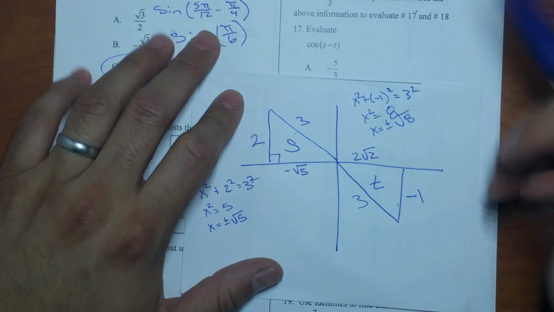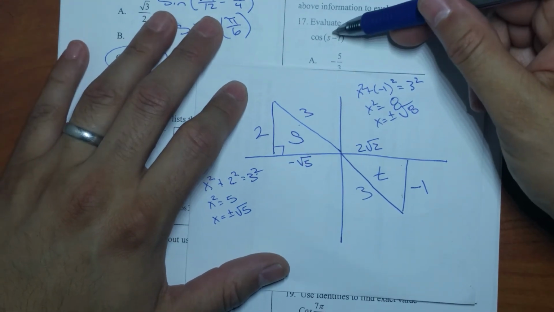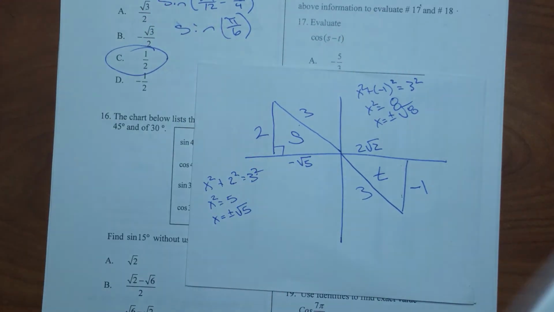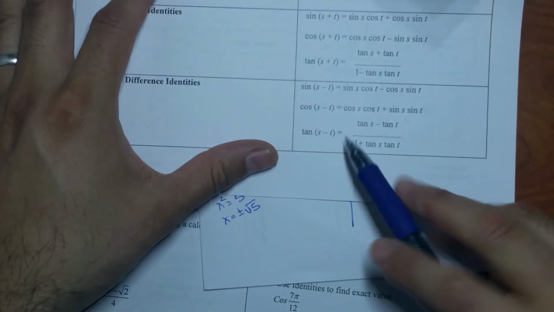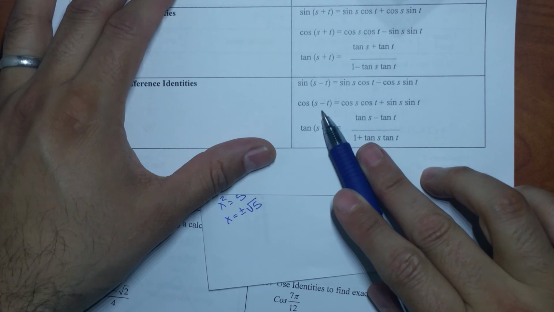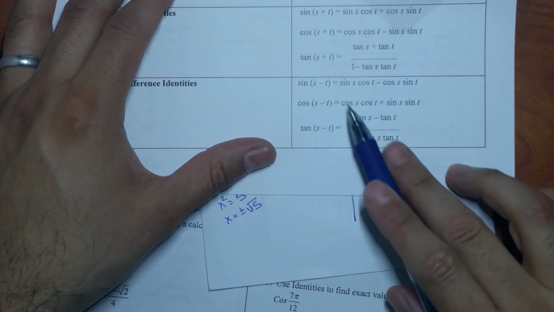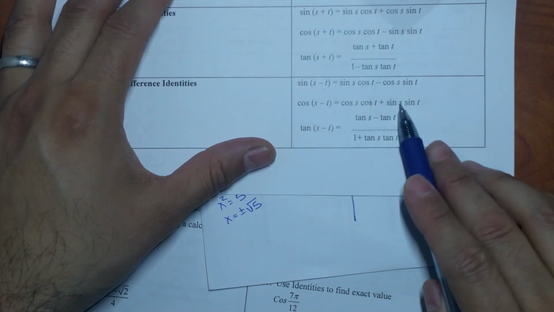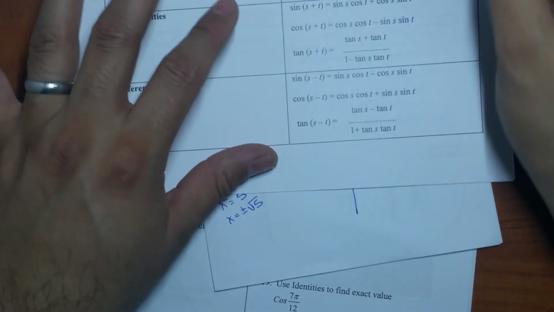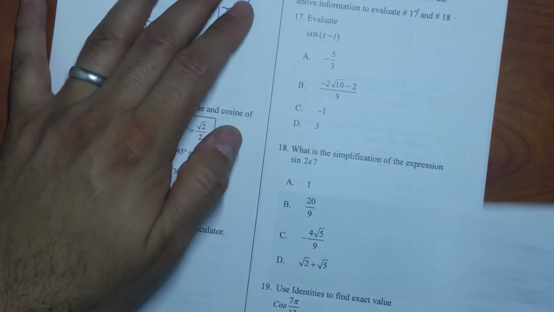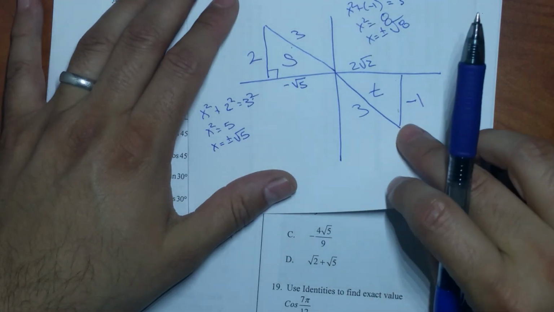Now, cosine of s minus t. So from my reference sheet, let's see, cosine of s minus t is right here. So it's cosine, cosine plus sine, sine. So let's see what we have here. So I'm going to use these values.